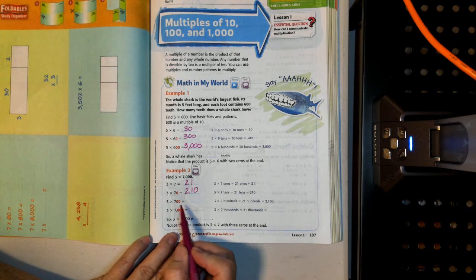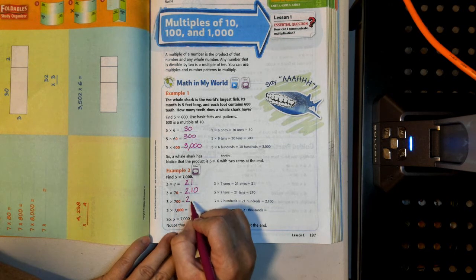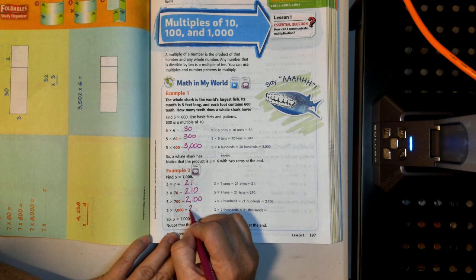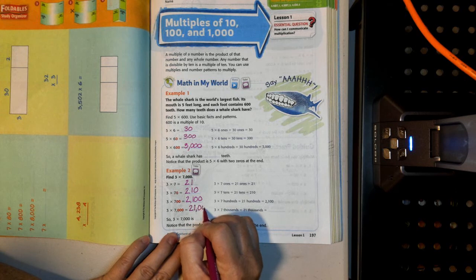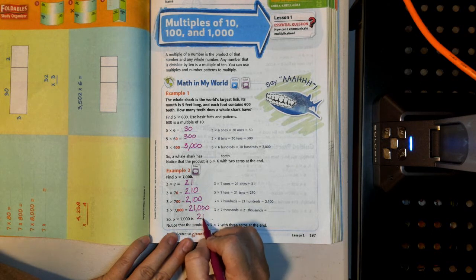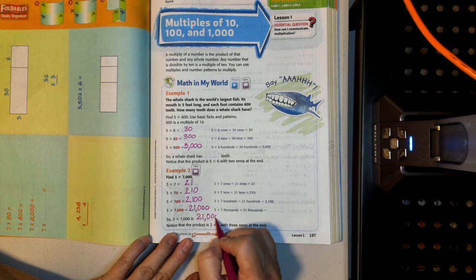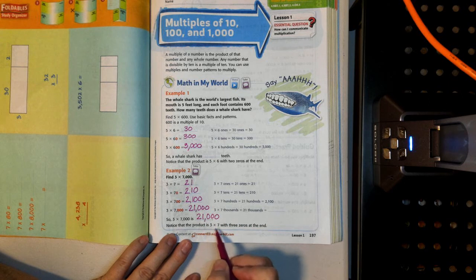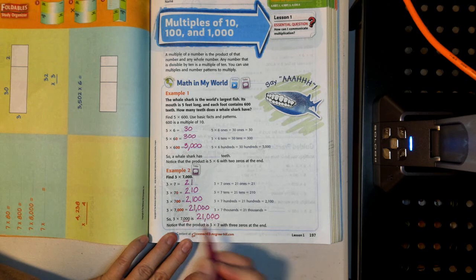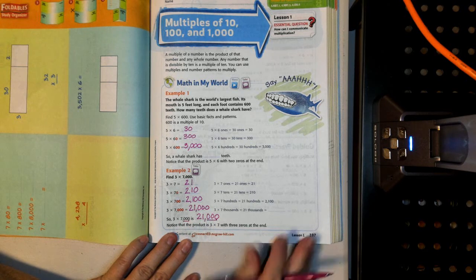3 times 700, 2,100. And 3 times 7,000 then is 21,000. So 3 times 7,000 is 21,000. Notice that the product is 3 times 7 with 3 zeros at the end. And look how many zeros are here. 3 zeros. Okay.